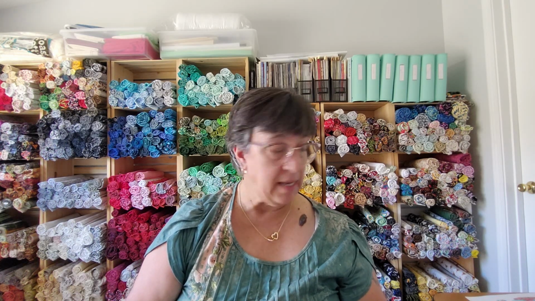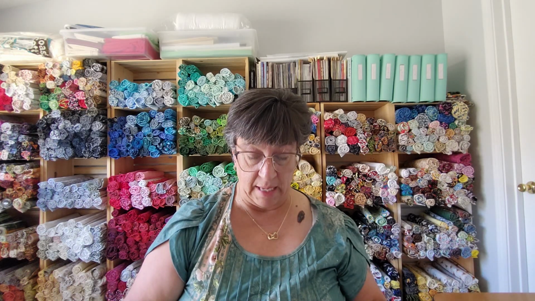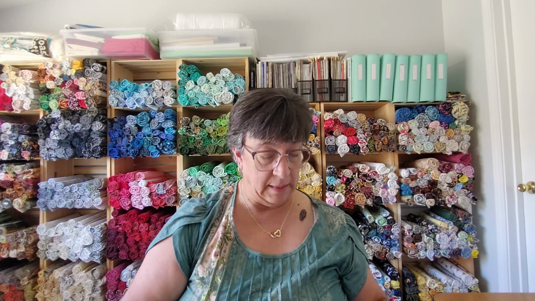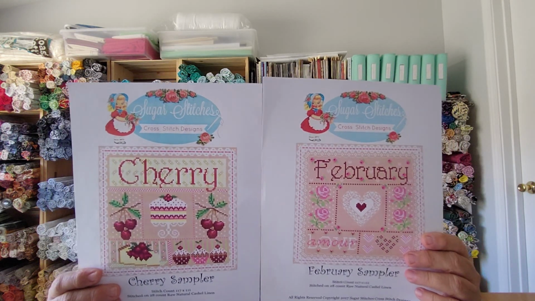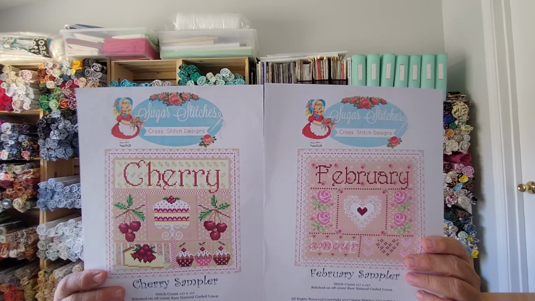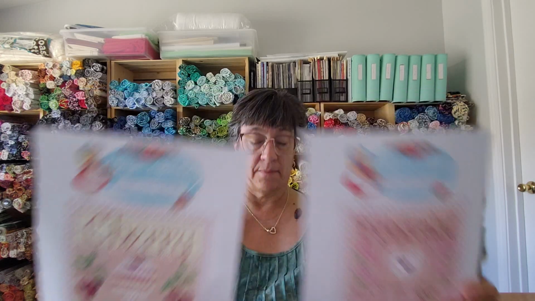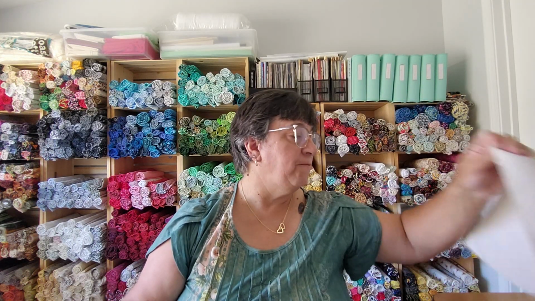The next thing I'm going to show you is my combination piece. It is a combination of these two patterns, February and Cherry from Sugar Stitches, and I got a few days after I finished my Snowman Head.